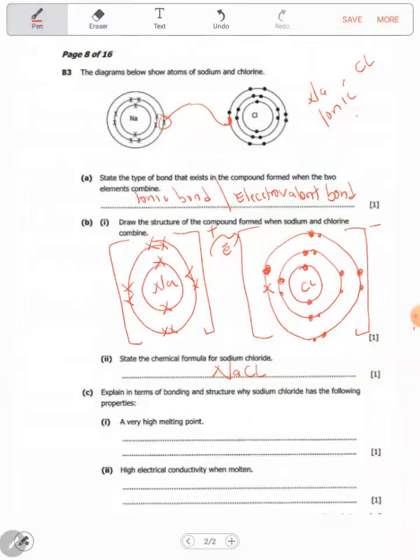Then C. Explain in terms of bonding and structure why sodium chloride has the following properties. One, a very high melting point. Why does sodium chloride have a high melting point? One, the bonds are strong, all right? Hence, they need more energy to break.